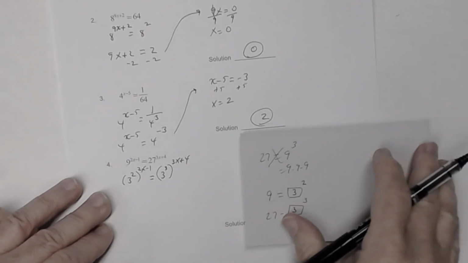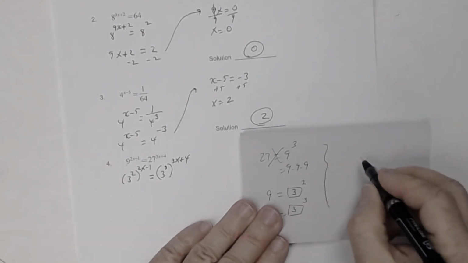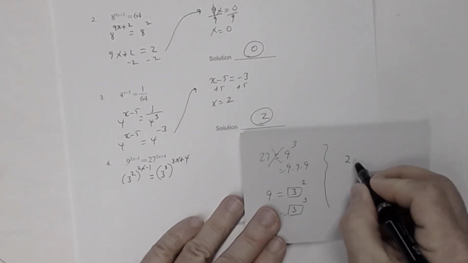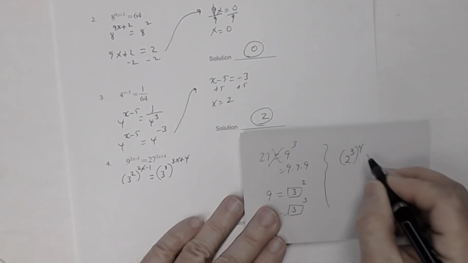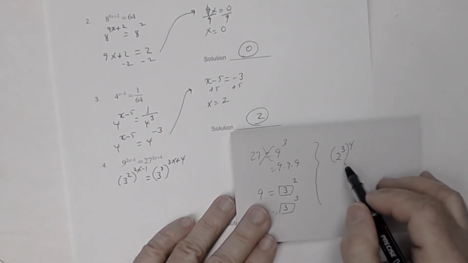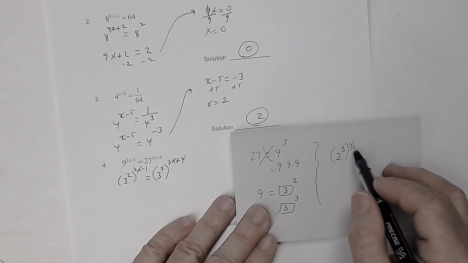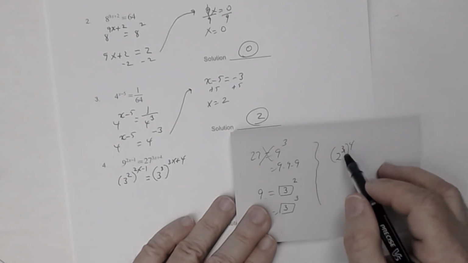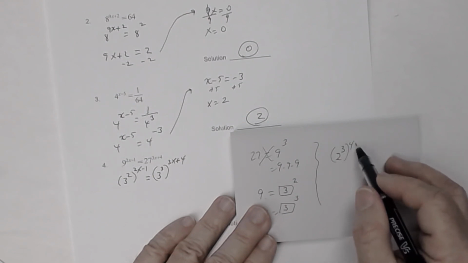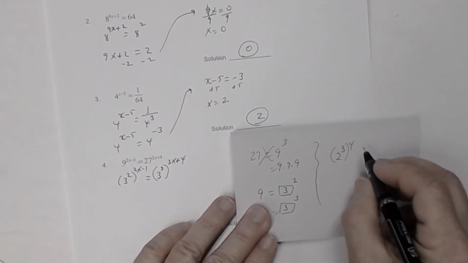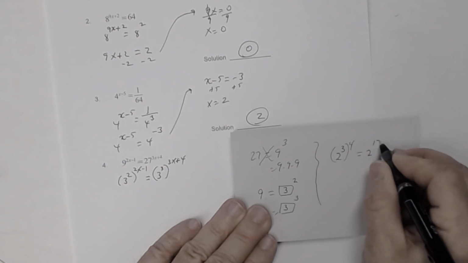And one of the things you got to remember from a previous course is this. Let's say we had 2 cubed raised to the 4th power. To get rid of the parentheses, remember whenever you have a power to a power, using a power rule, you multiply those exponents. So 3 times 4 is 12. So this is 2 to the 12th power.